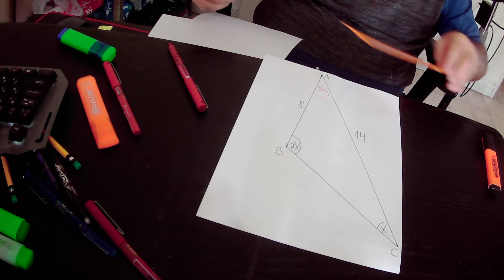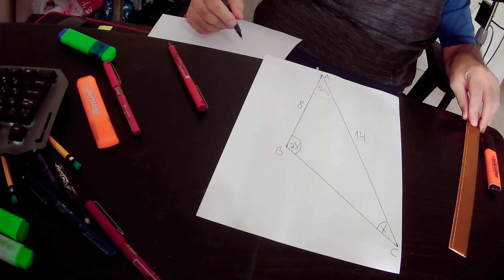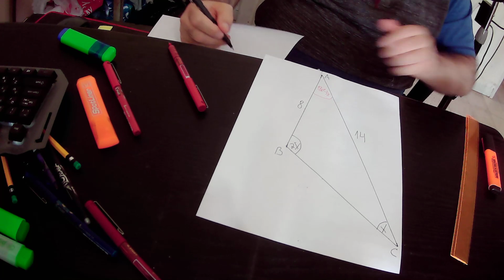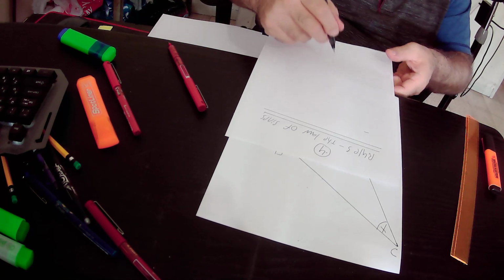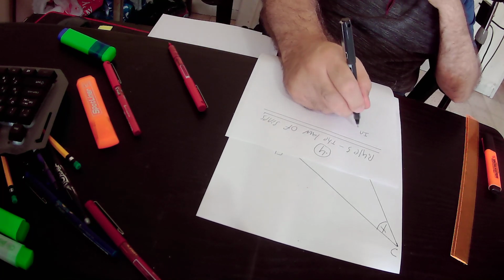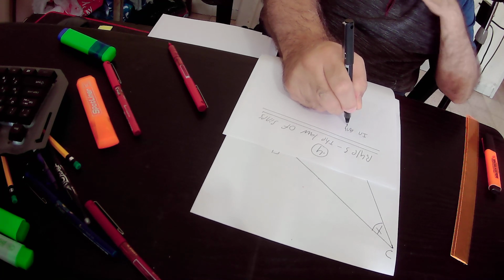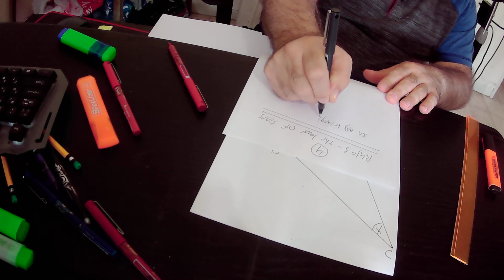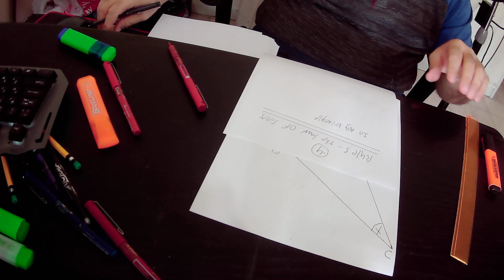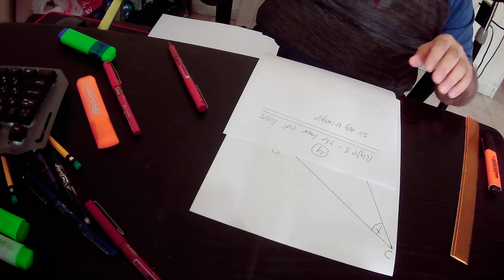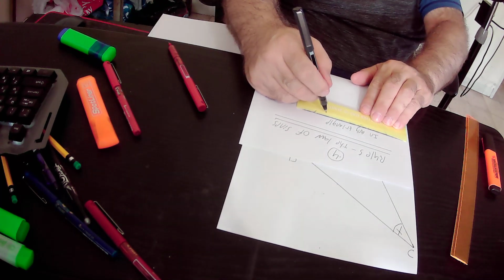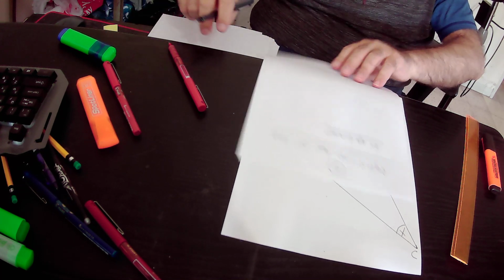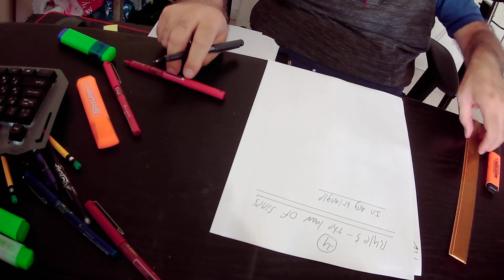I must emphasize that the law of sines is valid in any triangle. You can use it in any triangle. So I write down that in any triangle, if we have any triangle ABC, that can be any triangle, not necessarily our triangle ABC.